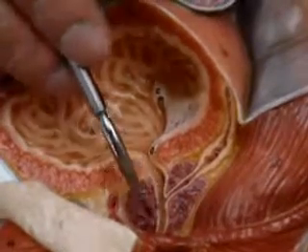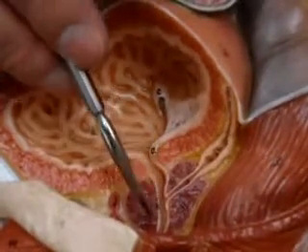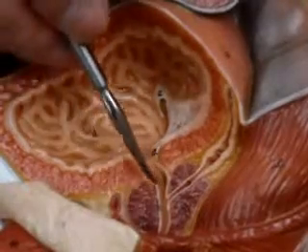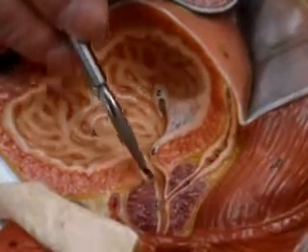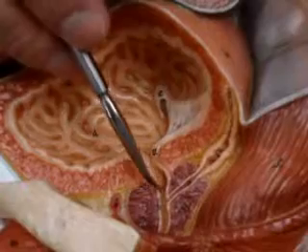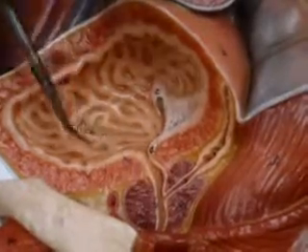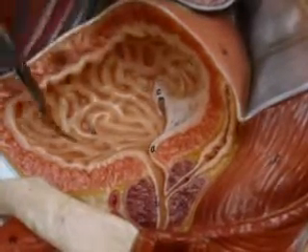This tube right here is part of the urethra. And since it's going through the prostate gland, that part of the urethra is called the prostatic urethra. So that is the prostatic urethra. Once again, this is the urinary bladder up here.